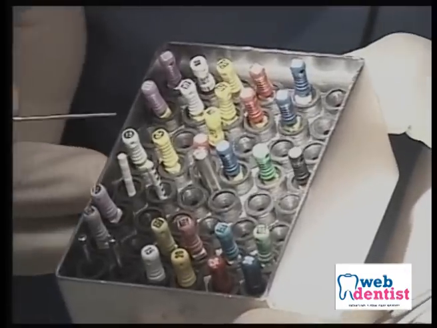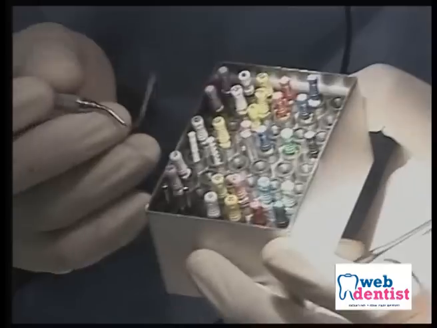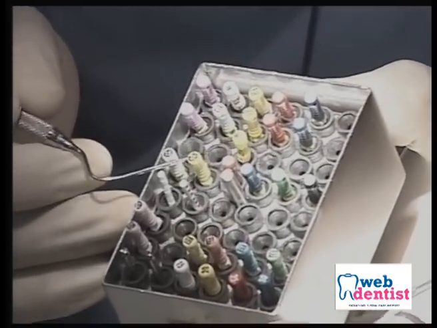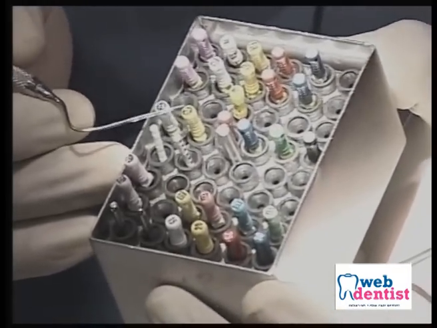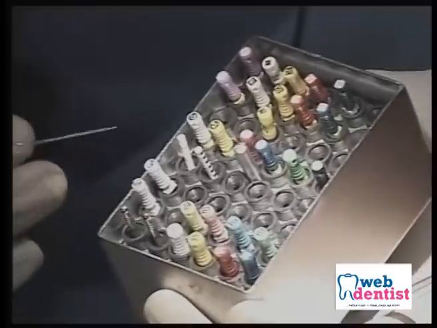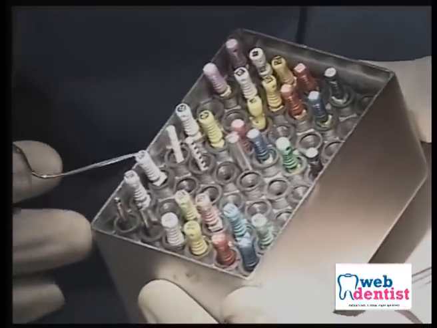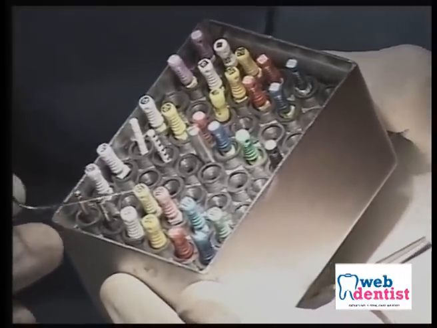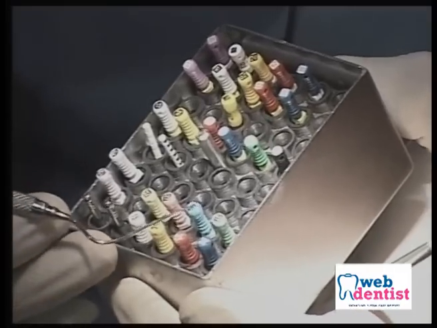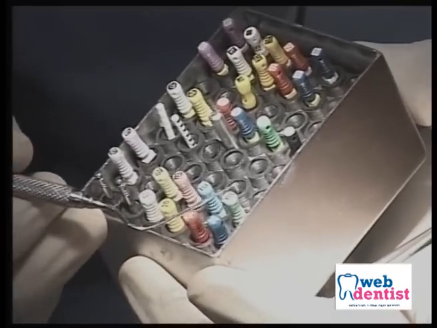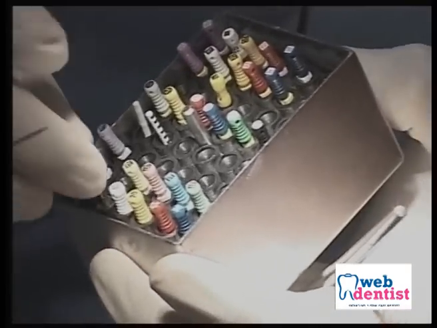They are always used in a filing motion, and K files are used in filing and reaming motion. You are not supposed to rotate H files in the canal, only then will they bend. Otherwise, they are fantastic instruments to use. Then I have some other instruments like the D-finder. And there are some instruments which you get in 12, 17, 22, 27, 32, 37. These are the odd sizes, the sizes in between. You should always try and have them in your kit.